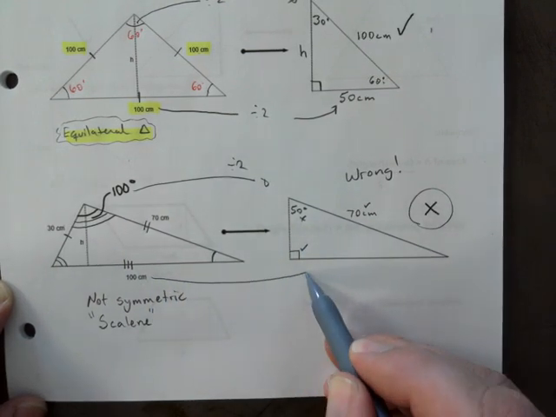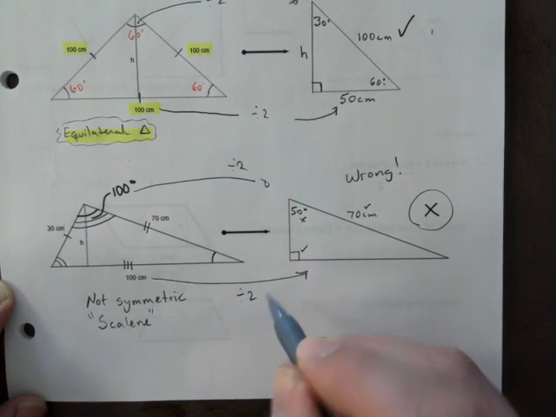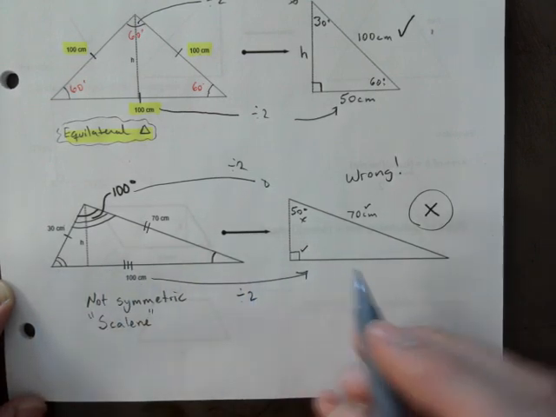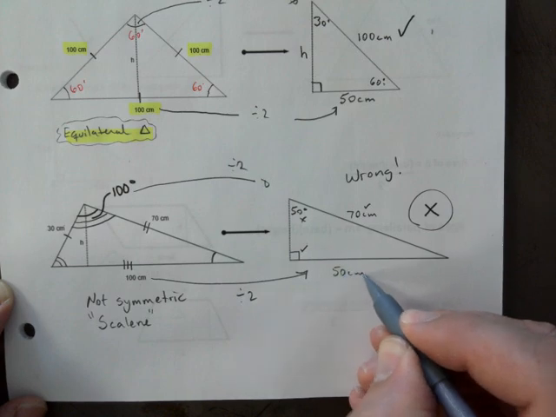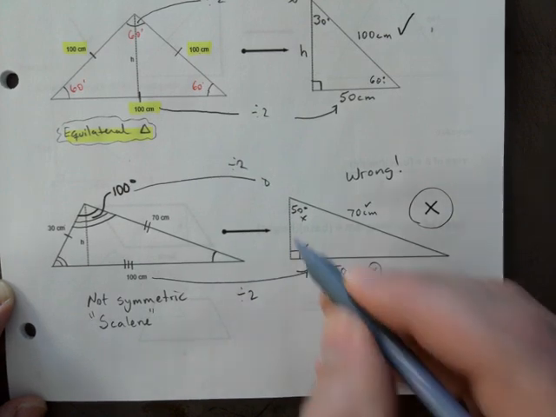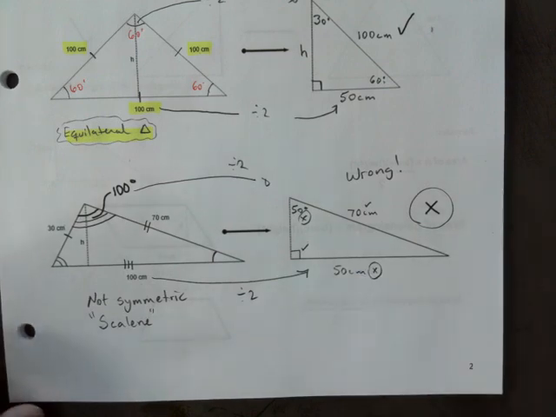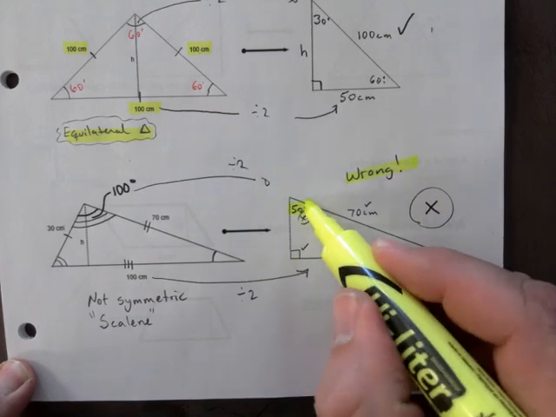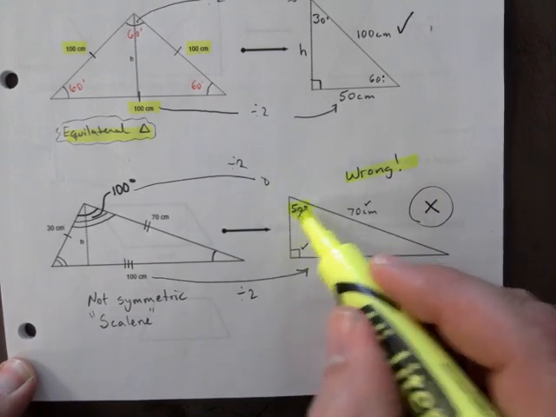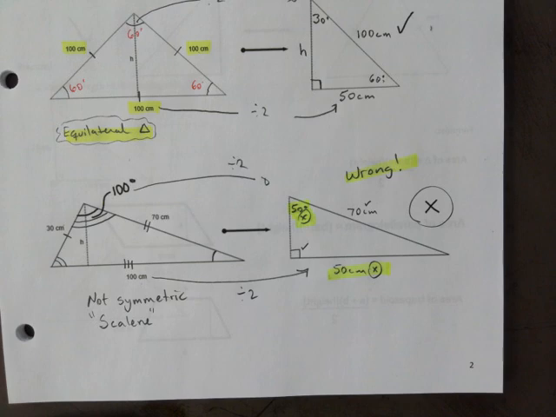But you can also not divide the 100 base here by 2 and say this is 50 centimeters. That's also wrong, right? So these two are incorrect. That's wrong. Cannot do that.